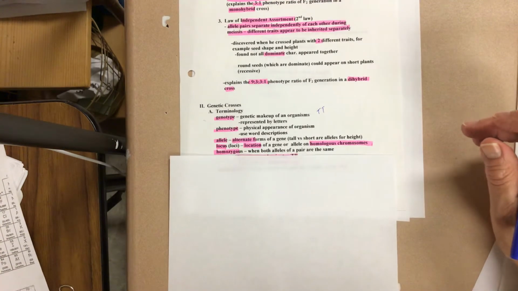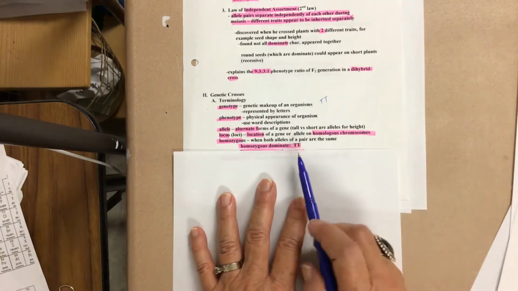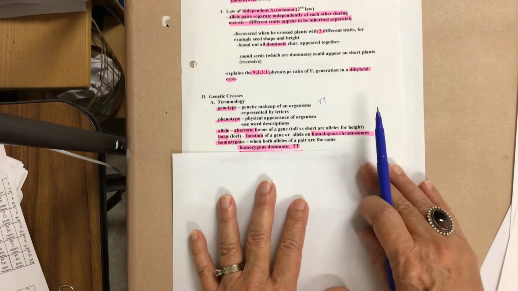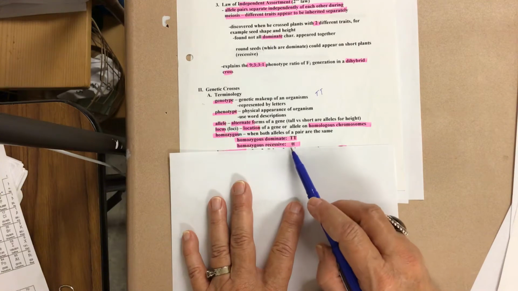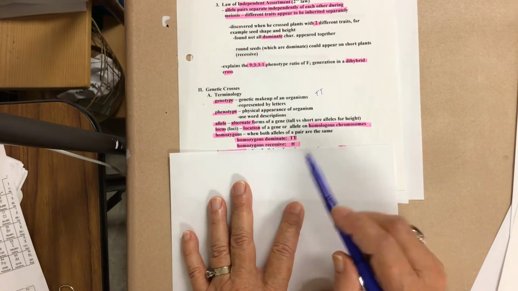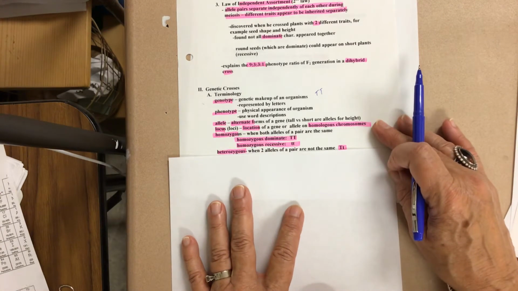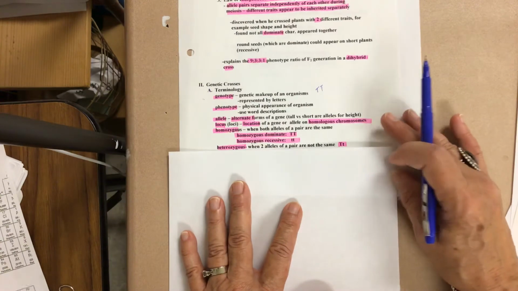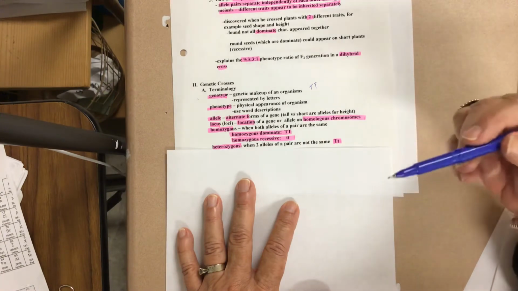Homozygous is when both alleles of a pair are the same. If it's homozygous dominant, for instance, it will be two uppercase letters of the same type. So big T, big T, big P, big P, big L, big L. Homozygous recessive, on the other hand, will be two lowercase letters of the same type, like little t, little t, or little l, little l, or little p, little p. If the genotype shows one of each, an uppercase and a lowercase, we say that it is a heterozygote, or heterozygous. So when two alleles of a pair are not the same. For instance, big T, little t, big P, little p, big L, little l.